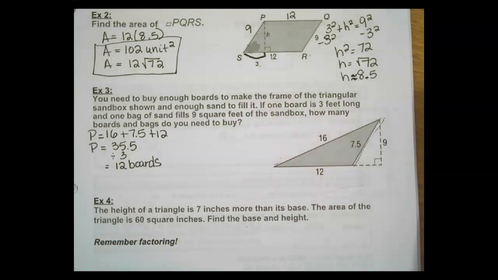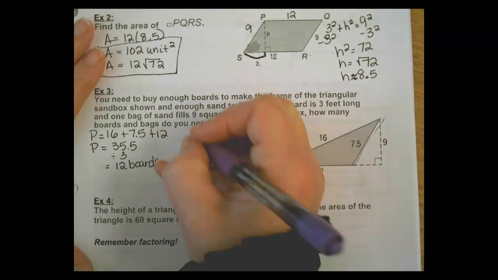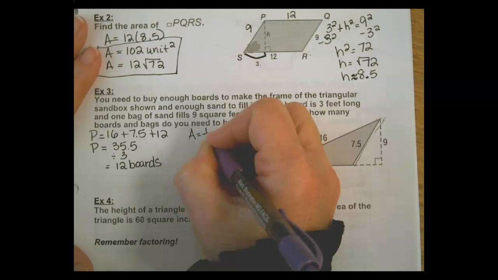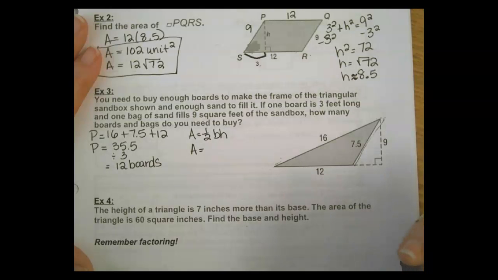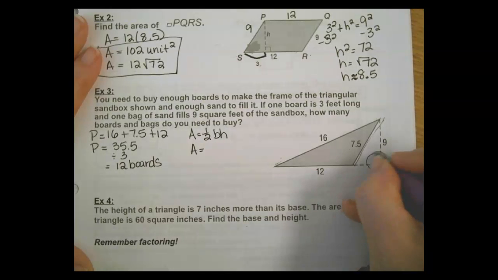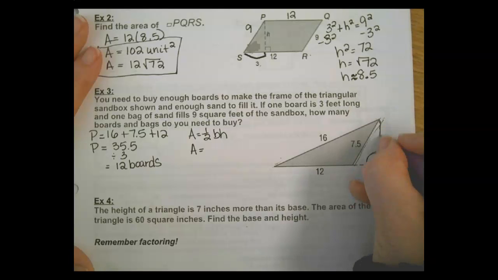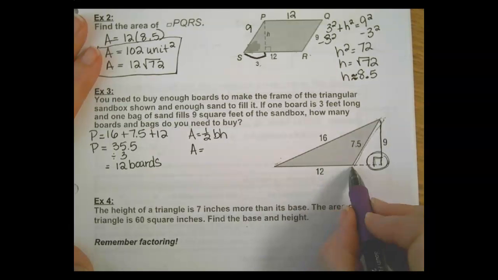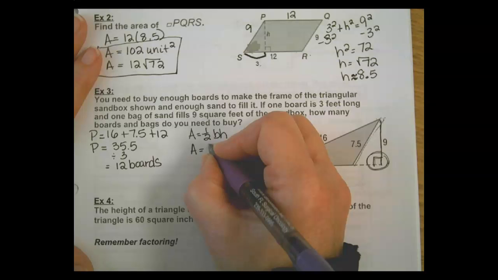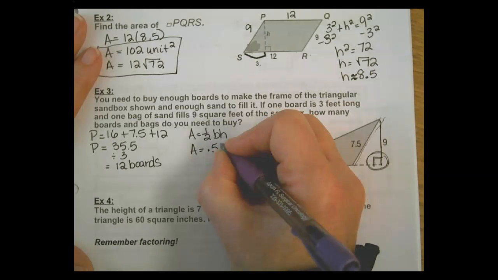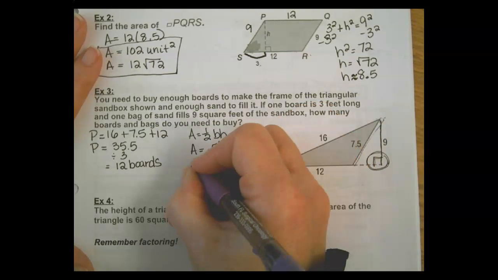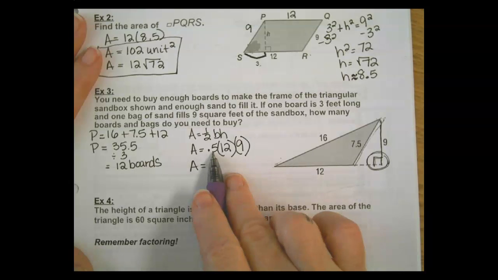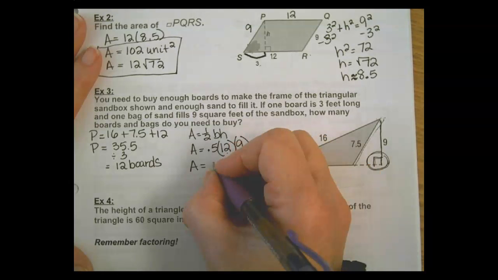All right, so that one was okay. This one is area is 1/2 base times height. So A equals 1/2. Now see, this is our height. So our height is way over here because we're looking for this perpendicularity. So 12.5, my base is 12, and my height is actually 9. What's half of 12? 6. 6 times 9 is 54.